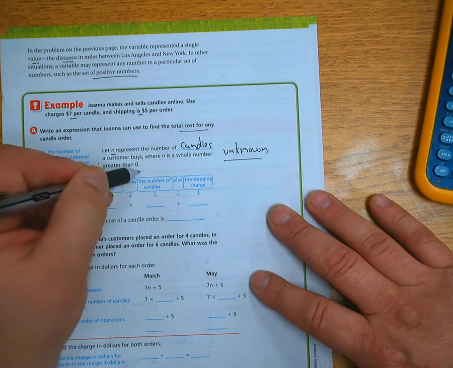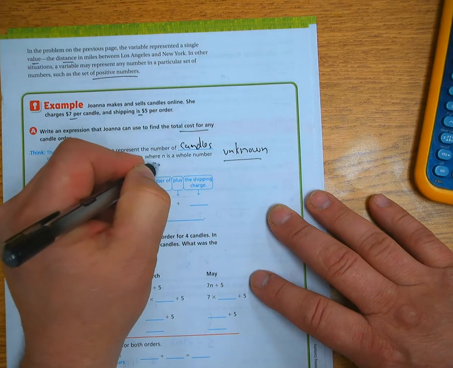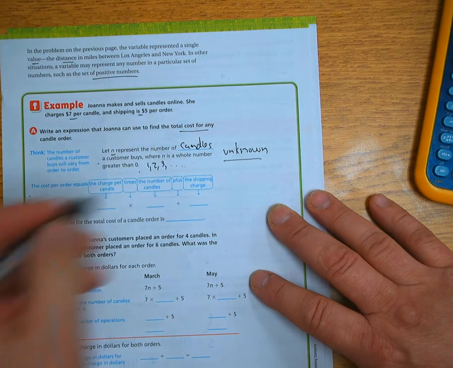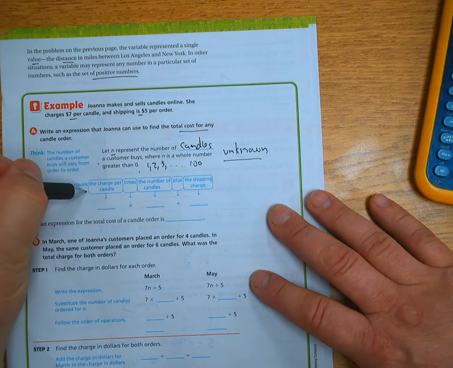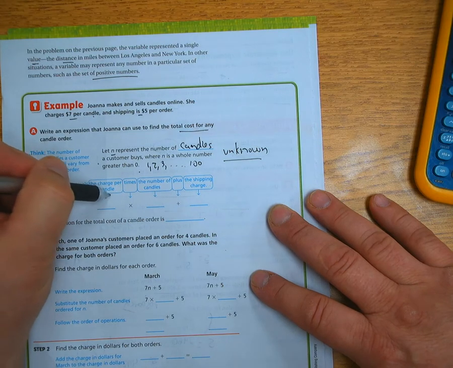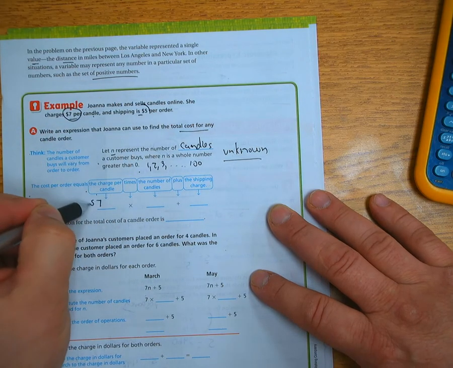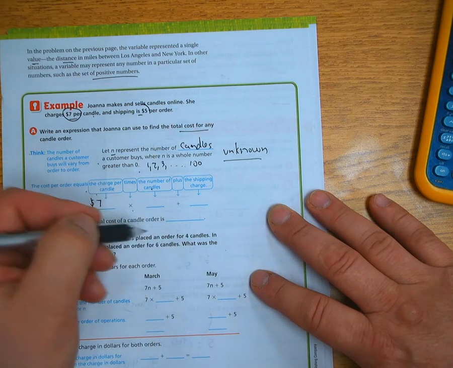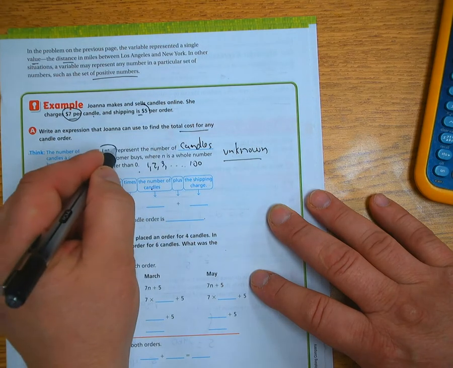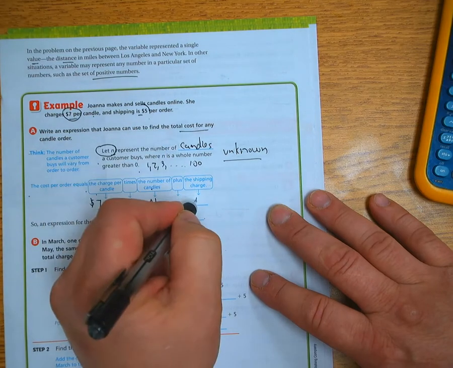N is a whole number greater than 0, because if they don't buy any, it doesn't matter. So they can buy 1, they can buy 2, they can buy 3, and so on. They can buy 100, or they can buy 1,000,000 if they want. So here is our sentence up here broken down. The charge per candle. Well, it tells us right here, $7 per candle times the number of candles. Well, we don't know how many candles a person's going to order, so that is right here. This is N plus the one-time $5 fee.